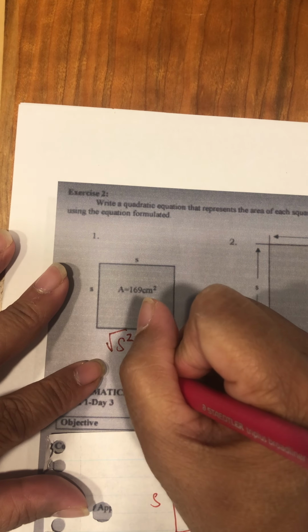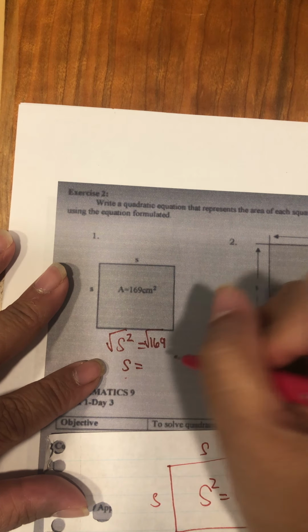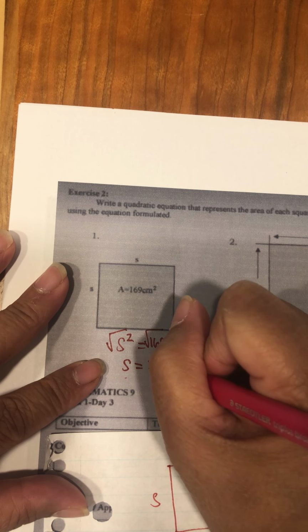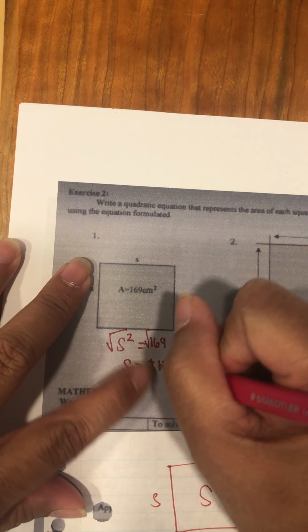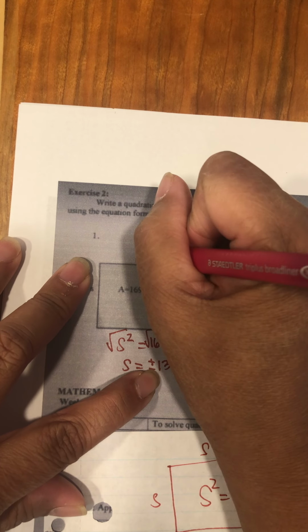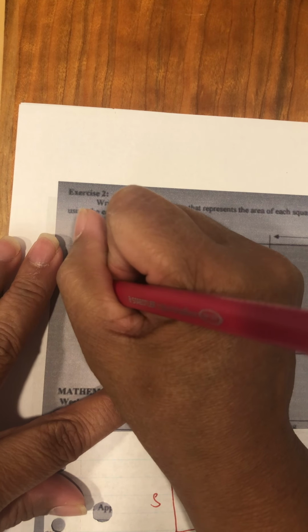Now, like I said before, the square root is always a positive and negative root. However, when it comes to the area of a square, you cannot have a negative area. For example, if I ask how big is your land, you cannot say it's negative 100 square meters. It's always positive. So we choose only the positive root, which means each side is 13.